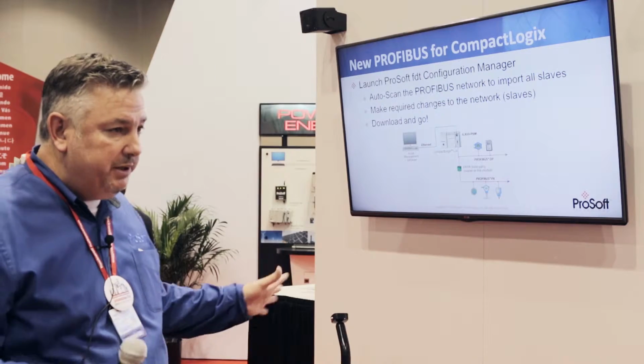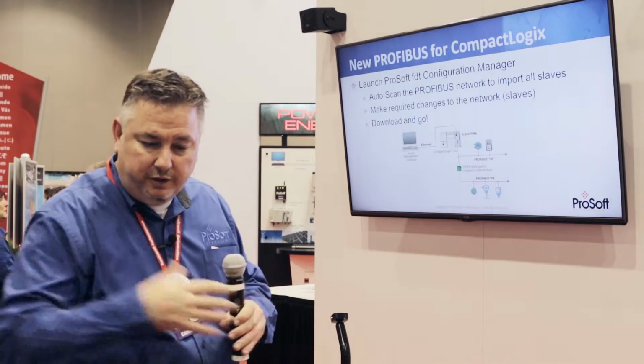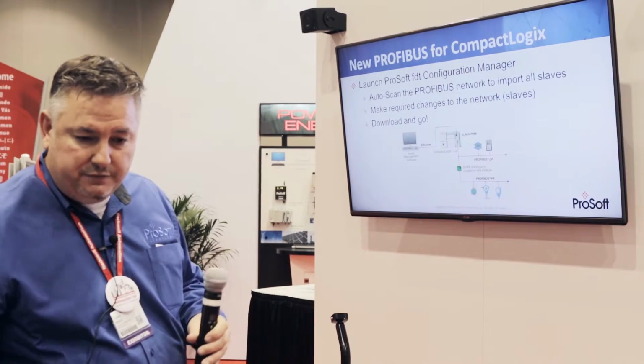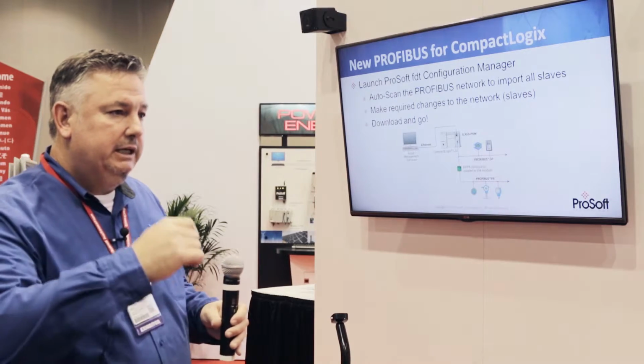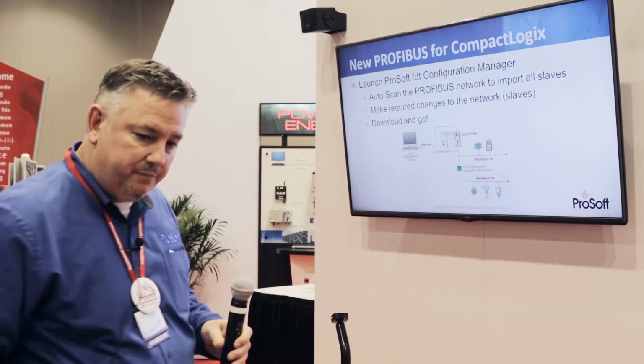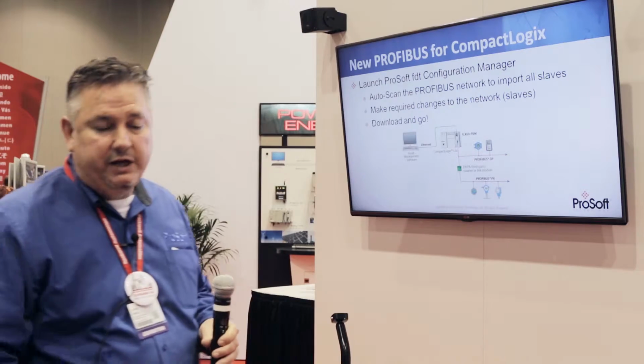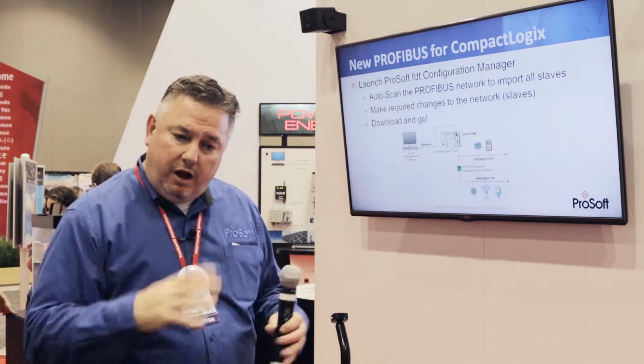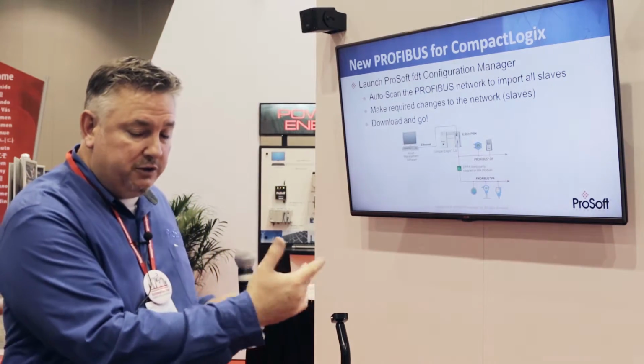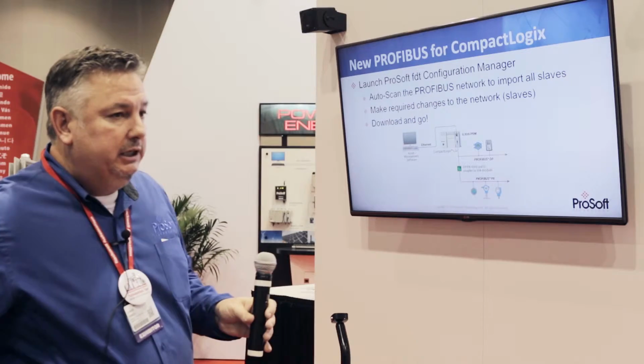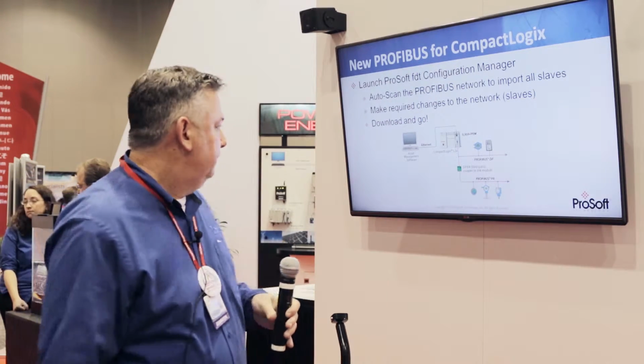And then on the PROFIBUS side, it's a similar thing. You launch our configuration software, the ProSoft FTT Configuration Manager. What's kind of nice about it? That's separate, that's not in Studio. Yeah, it's not in Studio. We are working with Rockwell on ways to integrate that. Couple things we're looking at is maybe doing like some kind of ActiveX within Studio to where it'll launch automatically. So those are ongoing. It's just a little ways away for that.